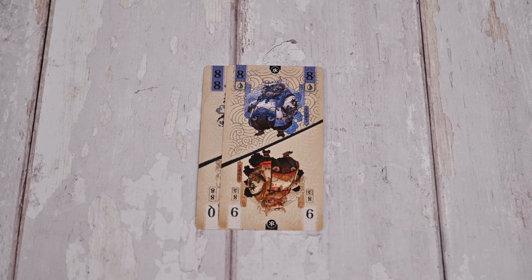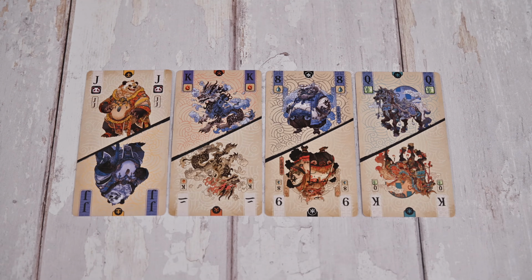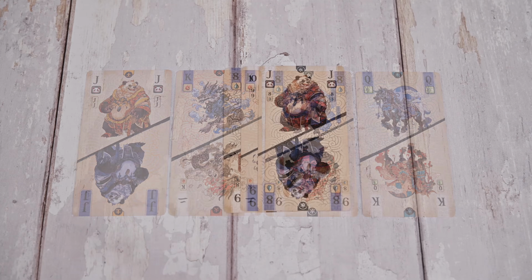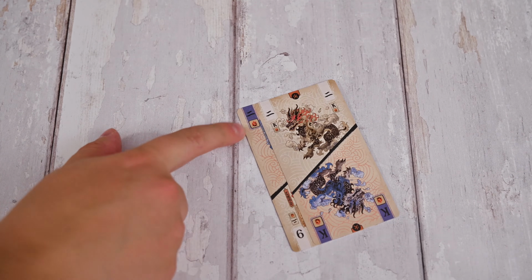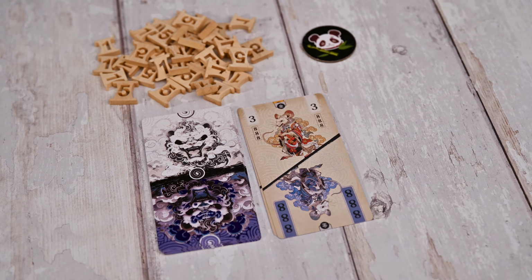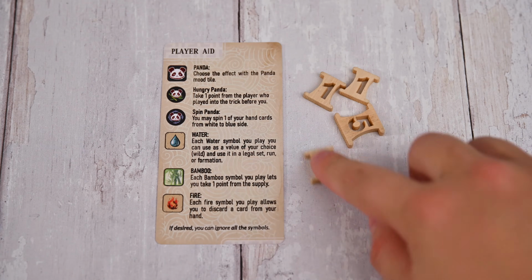Now since I brought up the symbols, let's quickly go over them. When playing a card or cards, you'll always have to use a number on the card, but you can also optionally use the symbol underneath. Water symbols, for example, can be found on water cards and can be used as a wild in a set, run, or formation. A fire symbol may be used to discard a card from your hand when played. A bamboo symbol grants you a point for each card played with the symbol.